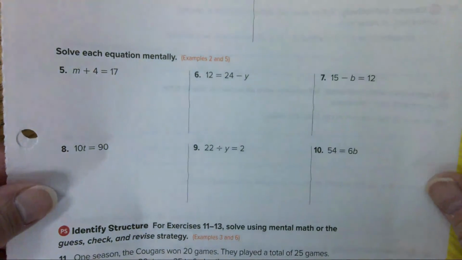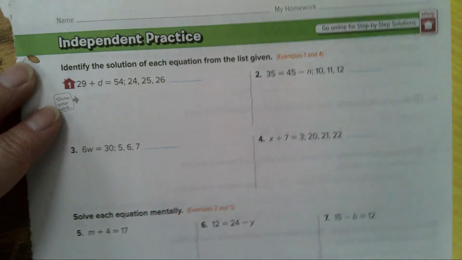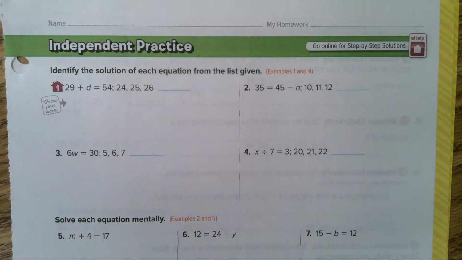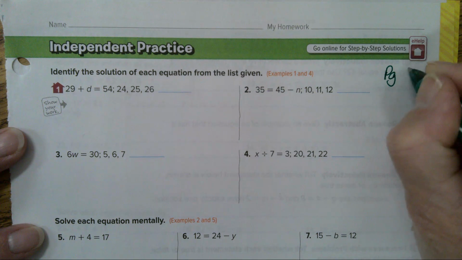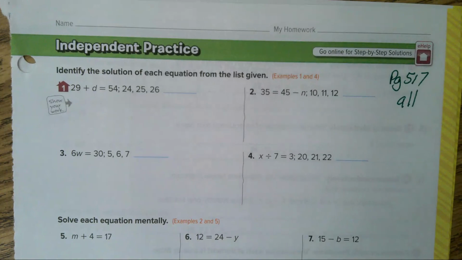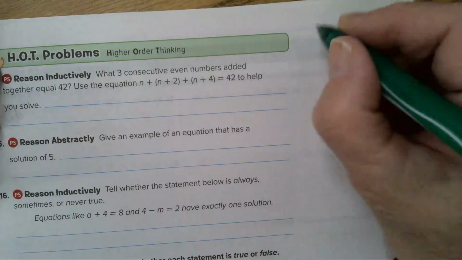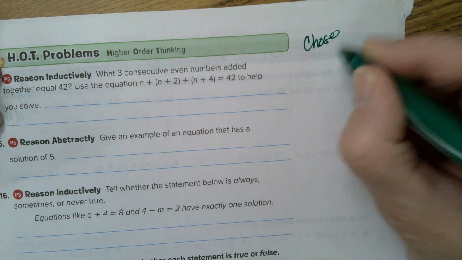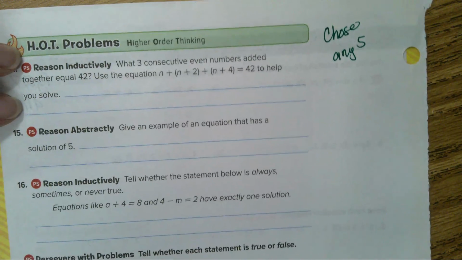So your homework assignment is going to be this, your classwork homework. On page 517, you're going to do all the problems, and it looks like we have about 20 minutes, so you'll have plenty of time. So page 517, all, they're very easy. Just circle an answer. On page 518, choose any 5 on this page.